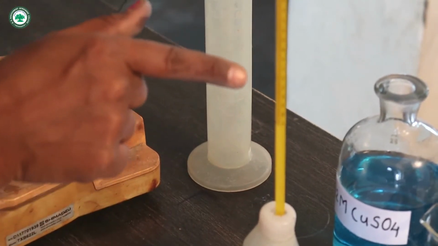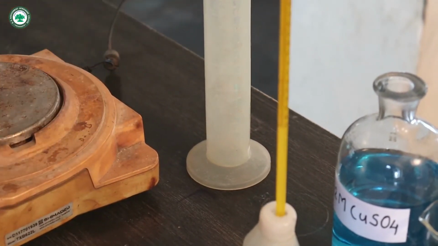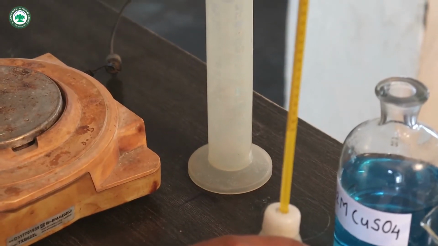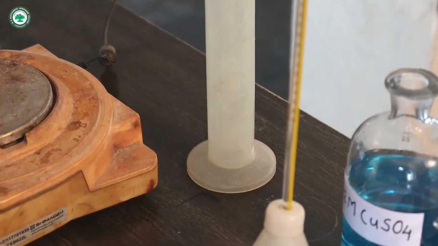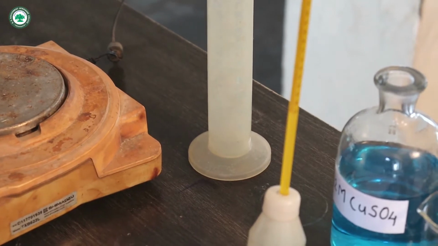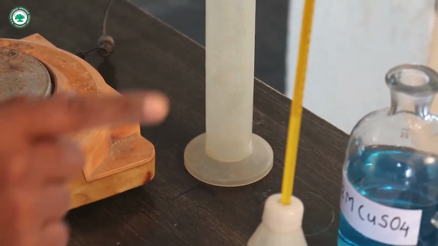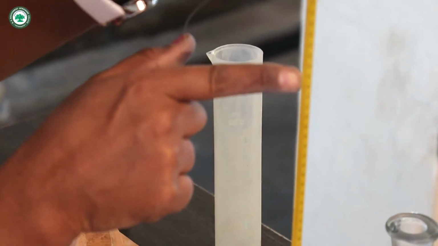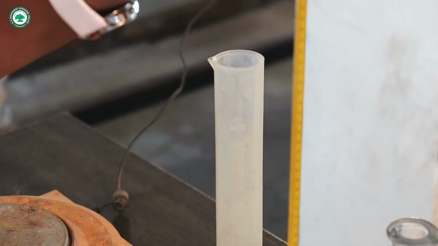Now let us see here that the temperature is constant and the temperature is found to be 27.2. Let us see here, 27.2 temperature.